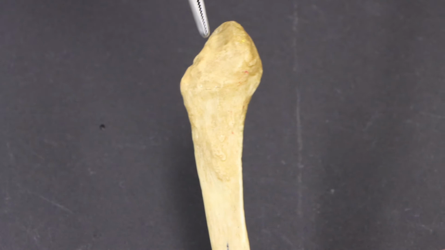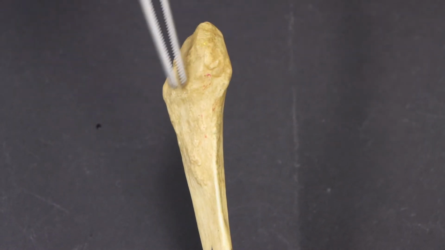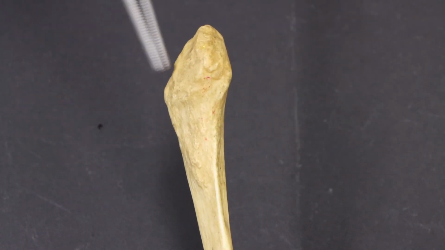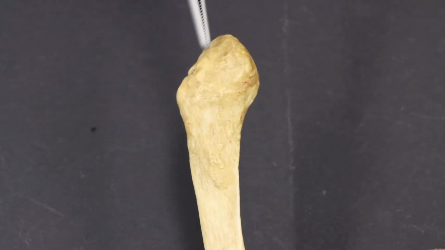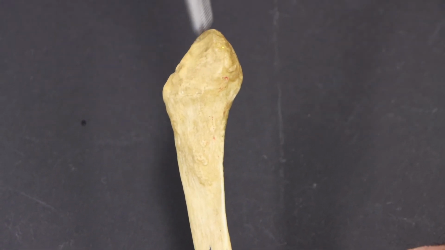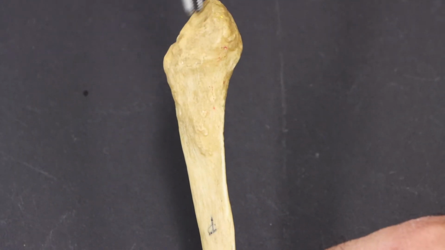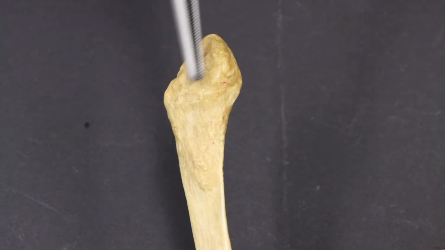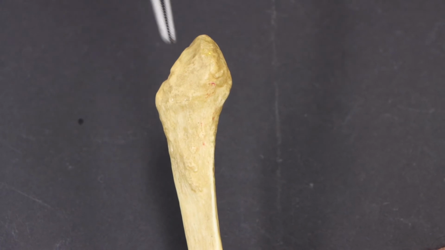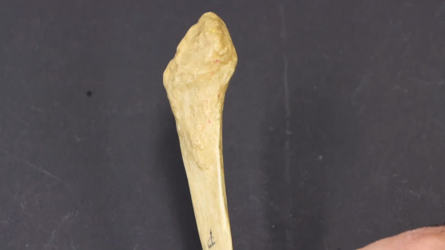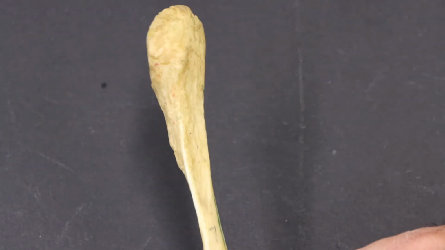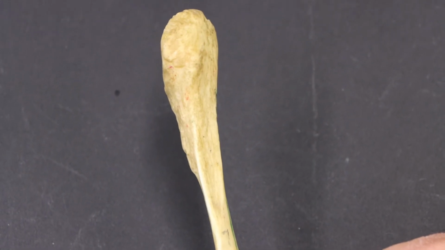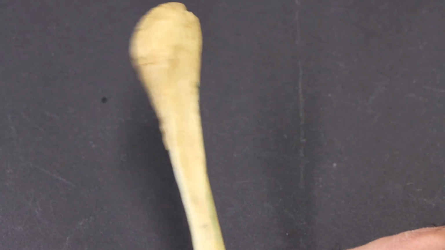On the inner surface, on the medial side of the lateral malleolus, you have an articular facet, which is called the articular facet of the lateral malleolus, which is articulating with the talus, one of the bones of the foot.